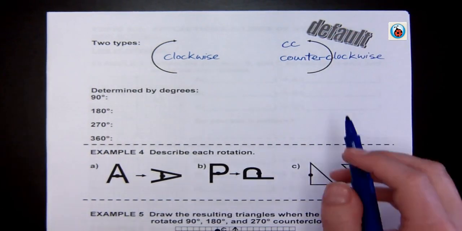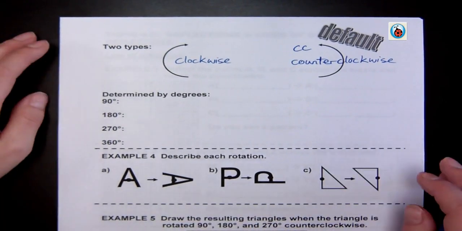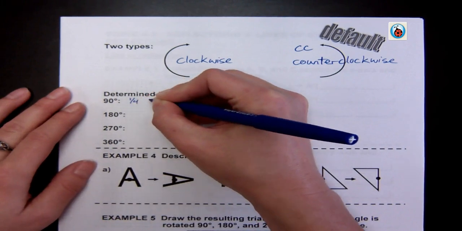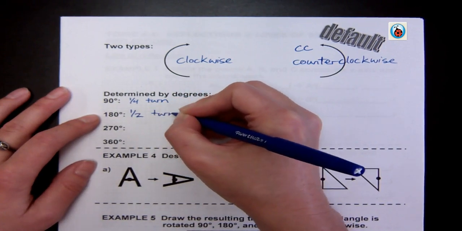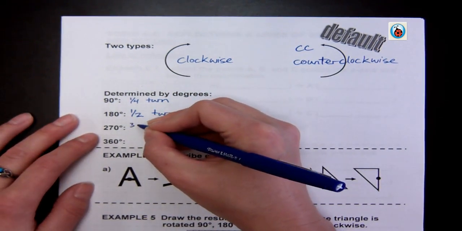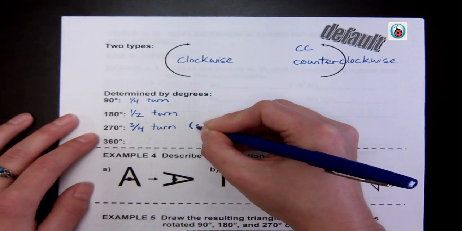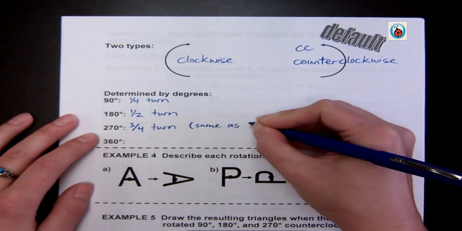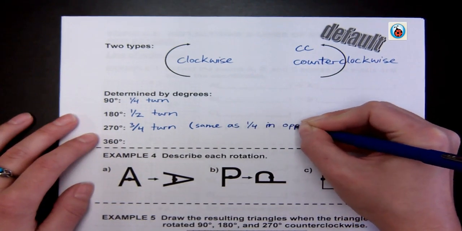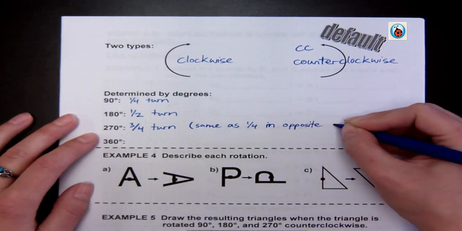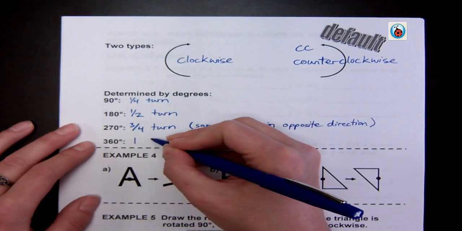And we can abbreviate it with 2 C's so we don't have to write it all out. If we're turning things 90 degrees, that's just a quarter turn. 180 degrees is a half turn. 270 is 3/4 of a turn, which is the same as 1/4 in the opposite direction. And then 360 degrees is 1 full turn.